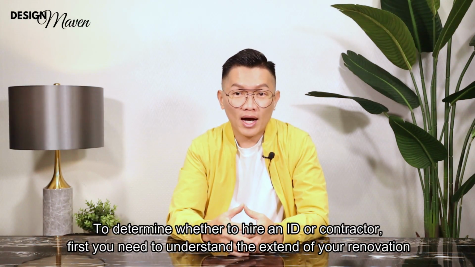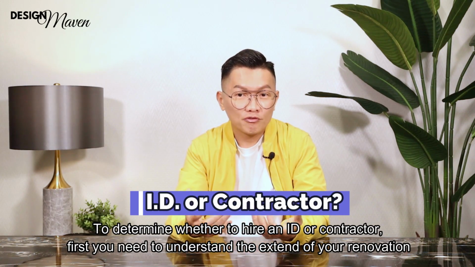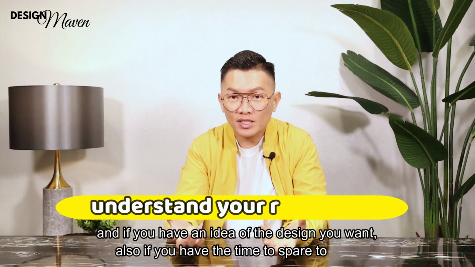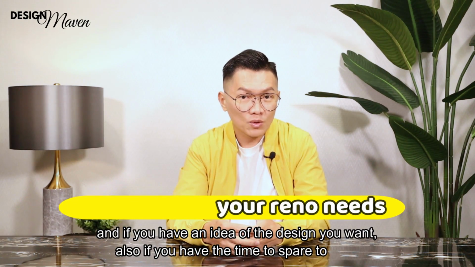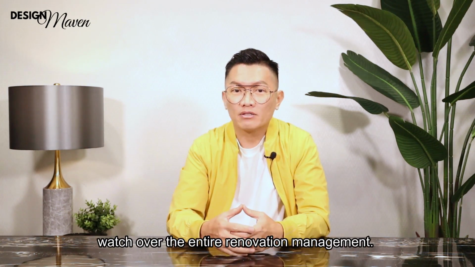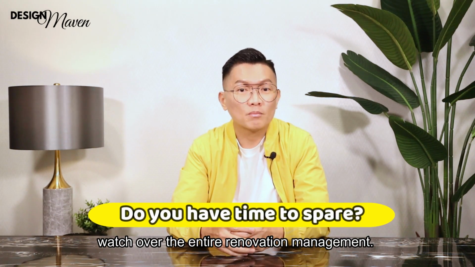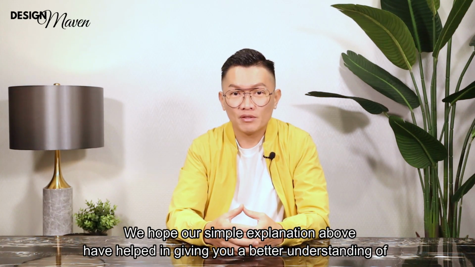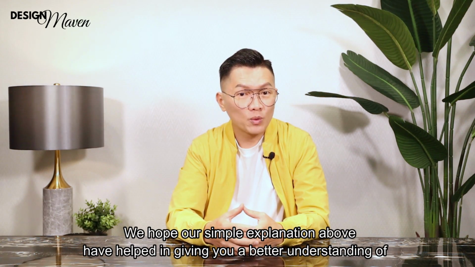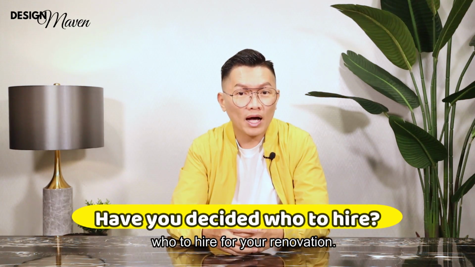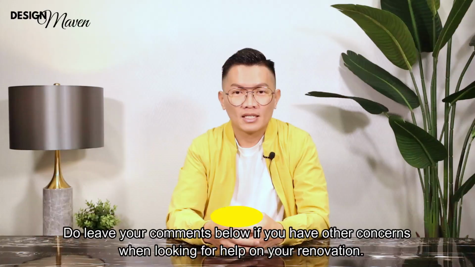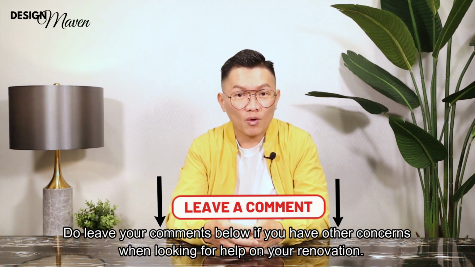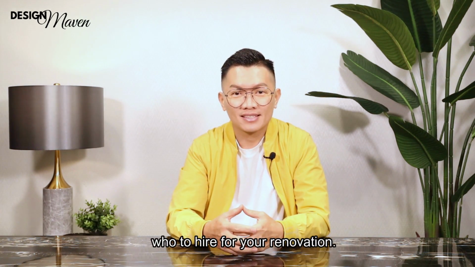To determine whether to hire an ID or contractor, first you need to understand the extent of your renovation and if you have an idea of the design you want. Also, if you have the time to spare to watch over the entire renovation management. We hope our simple explanation above have helped in giving you a better understanding of who to hire for your renovation.